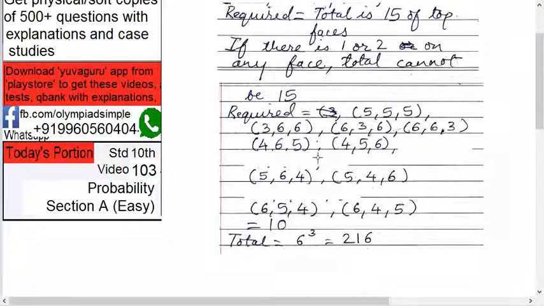Now this 4 can move from the center to the last one. So it will be 5, 6, 4 or 6, 5, 4. Right? So these are the only combinations possible where we can get a total of 15 on the top. So how many are there? 10. So the total required is 10.